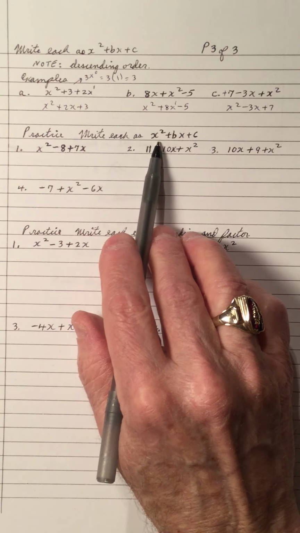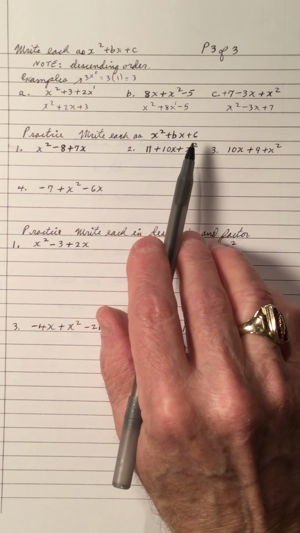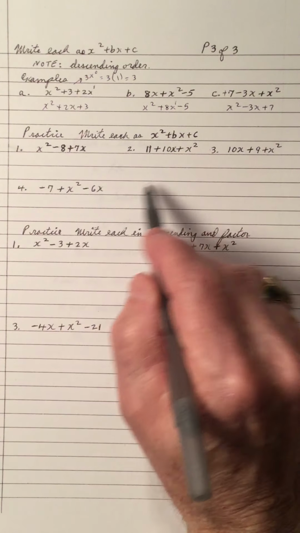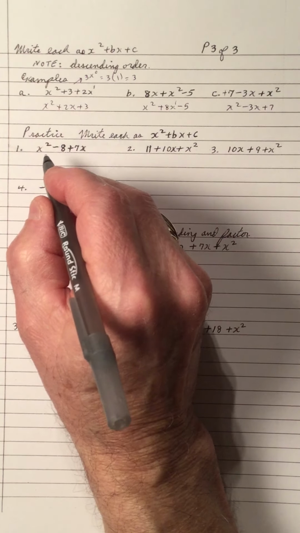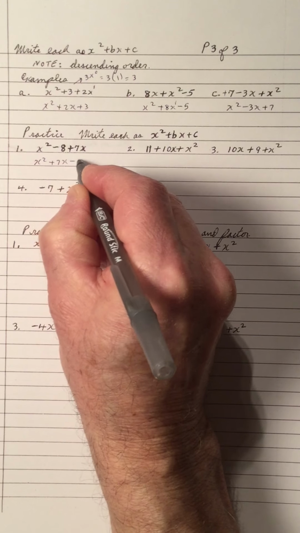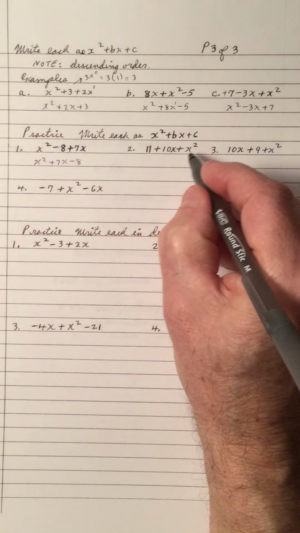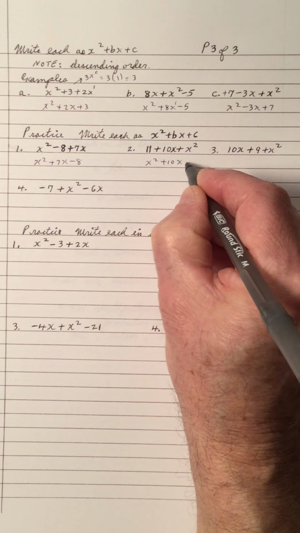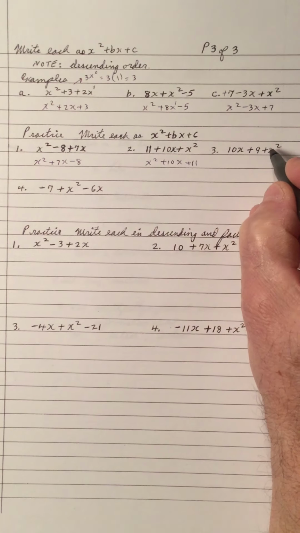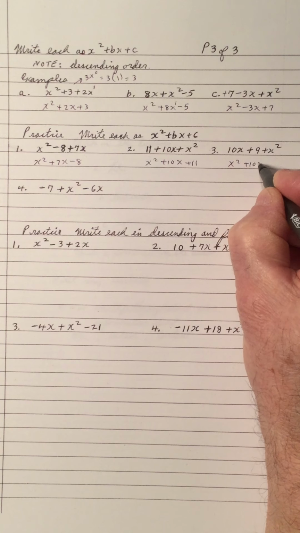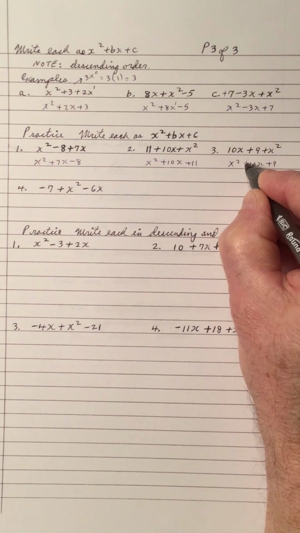Write each as x squared plus bx plus c. Now, practice means you pause the video and work these out. See what you're going to make out. So we got an x squared, we got a plus 7x, and a minus 8. Descending order. X squared is first, then the x, and then the constant.